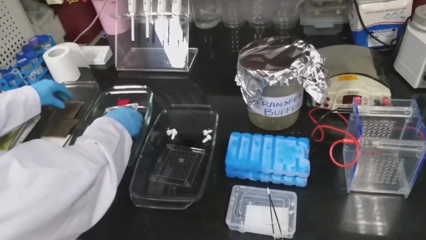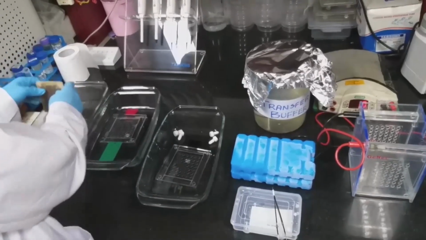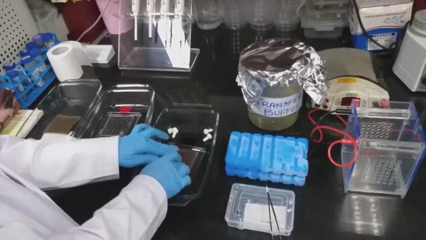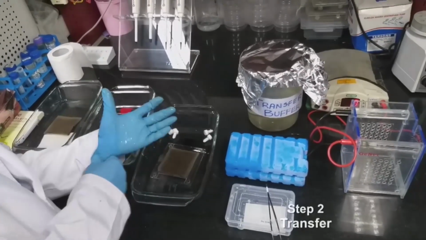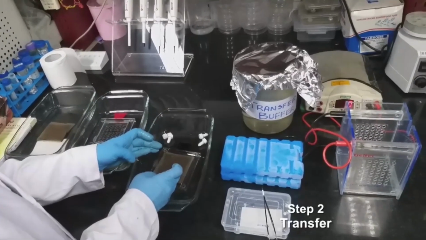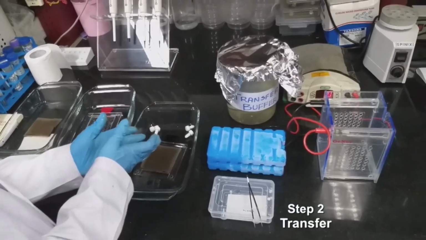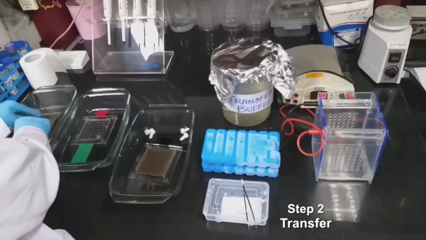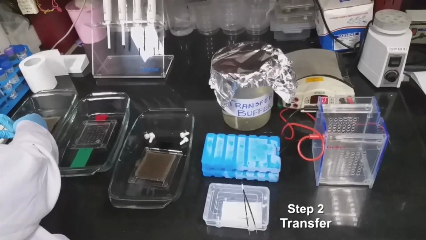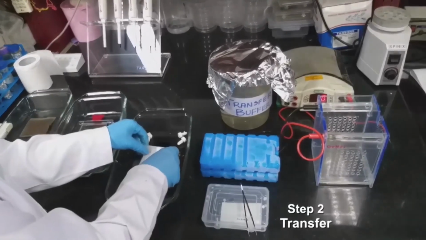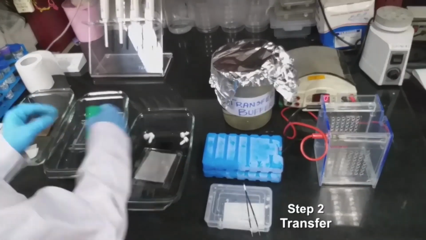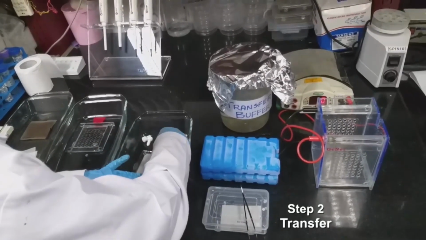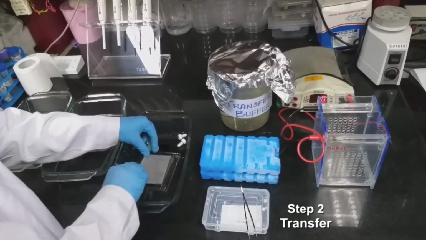First, for doing that, we need to keep these sponges, and this may give some non-specific binding to the membrane. So what we will do is put blotting sheets on top of this. After this you have to remove air bubbles, if any are present.